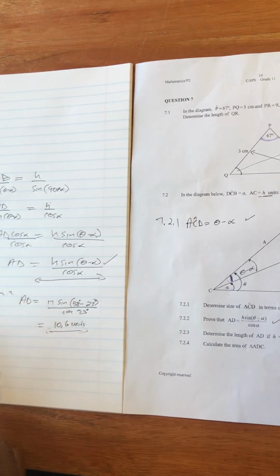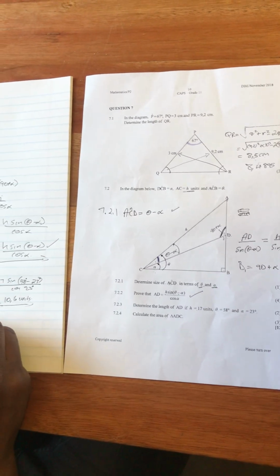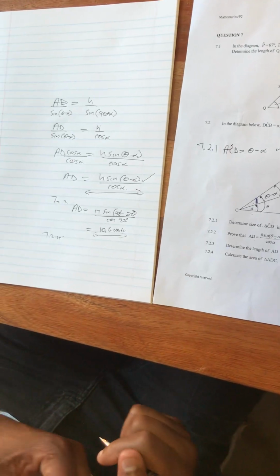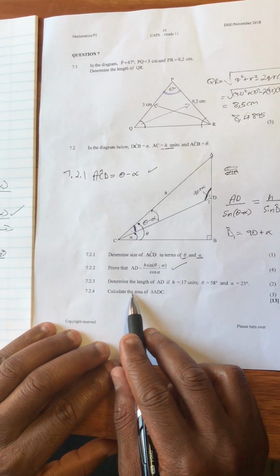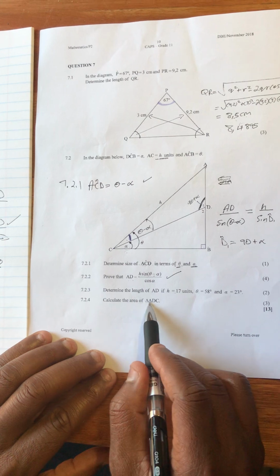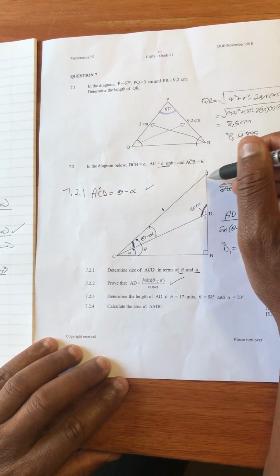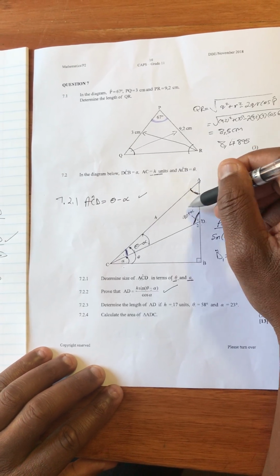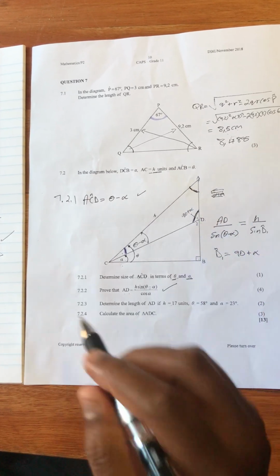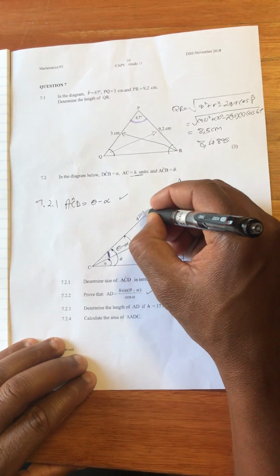Now you can determine 7.2.4. For 7.2.4, we are basically calculating the area of triangle ADC, right? So the triangle ADC, we know the length of H, which is 17, right?